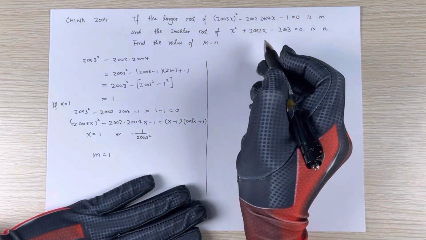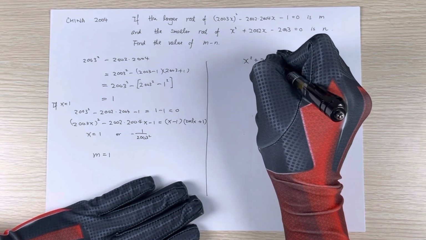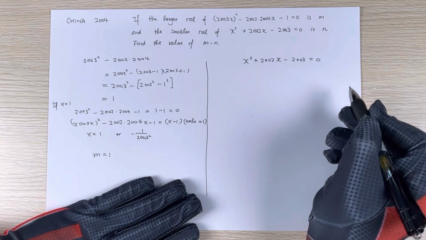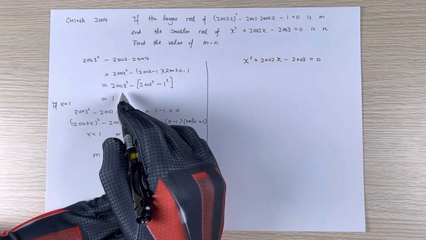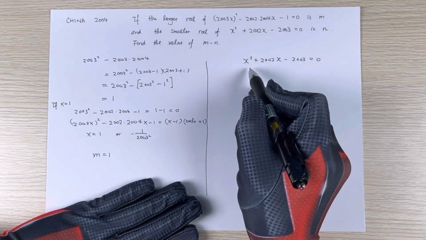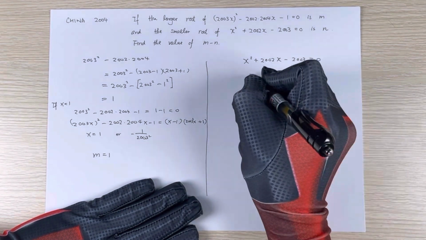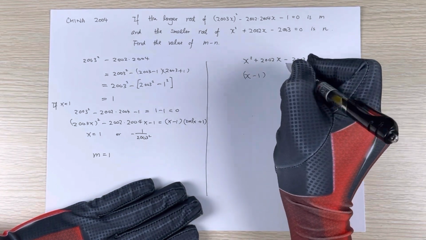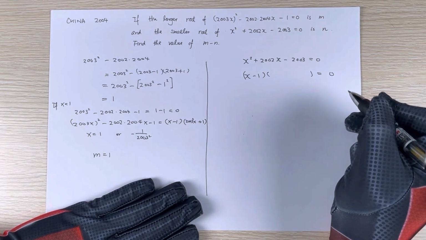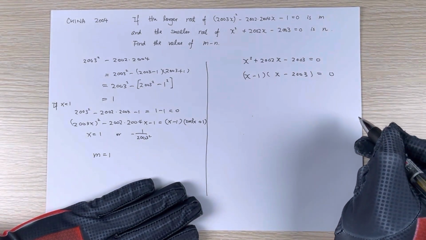Then we are looking for the smaller root of the second equation. The second equation is x squared plus 2002x minus 2003 equals 0. We cannot apply this trick anymore. However, knowing that 1 is the root here, we'll try by observation. Indeed, x equals 1, again, is a root for this equation. So we can factorize it as x minus 1 times something equals 0. And again, a simple observation will tell us that this is in fact just x minus 2003.